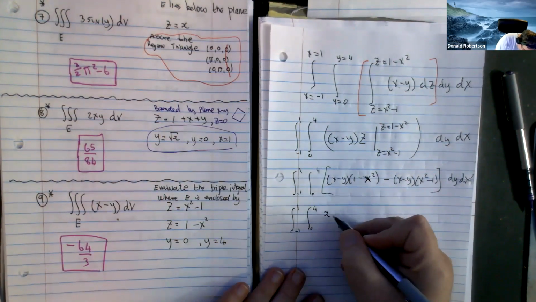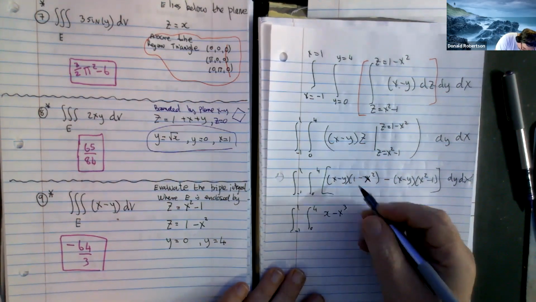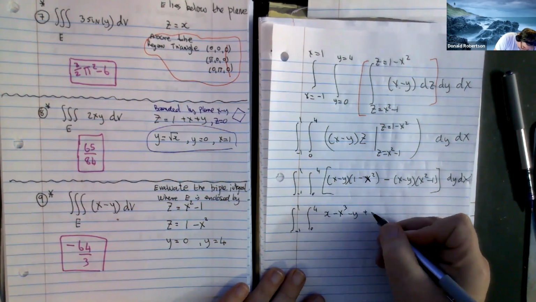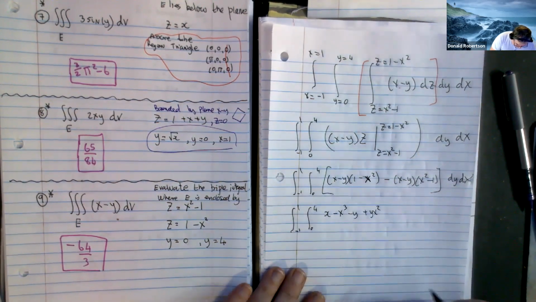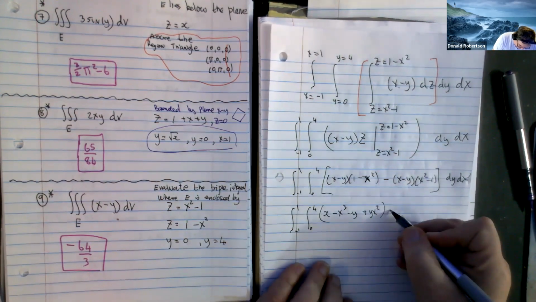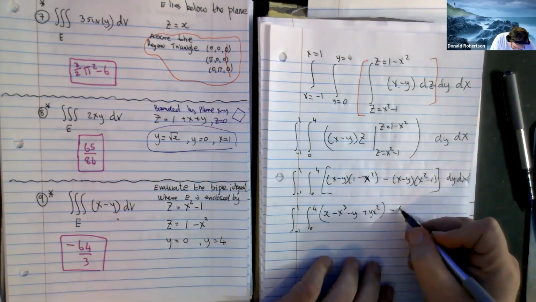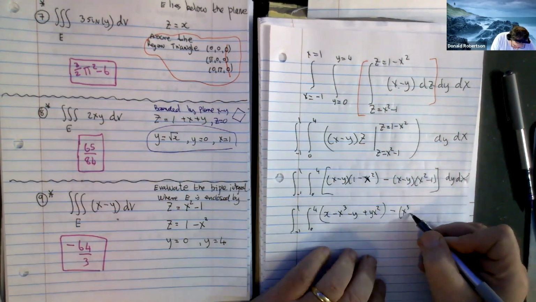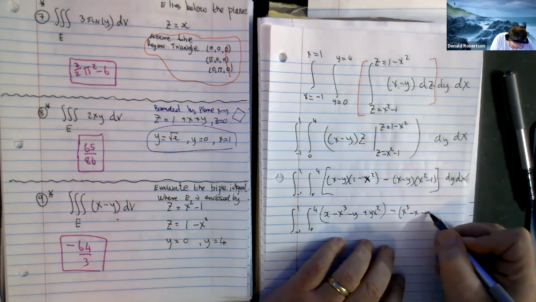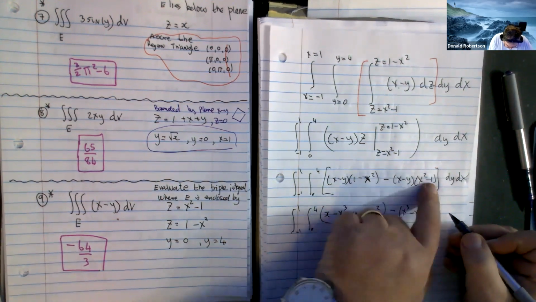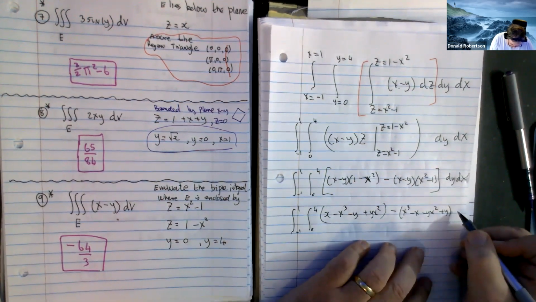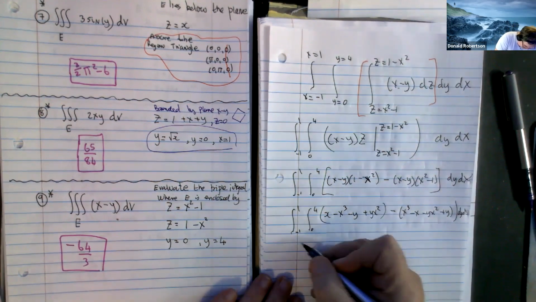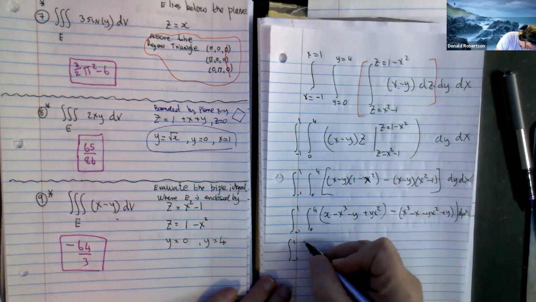I'm going to get an x, take away an x cubed, minus a y, plus a yx squared. That's the first lot. This one I'm going to get an x cubed, take away an x, take away a yx squared with an add y. See what that ends up looking like.